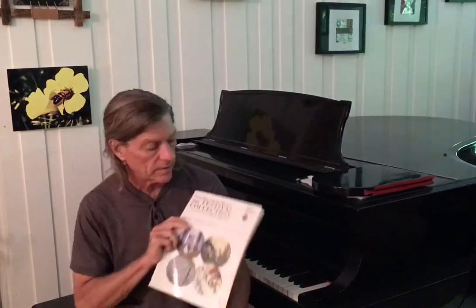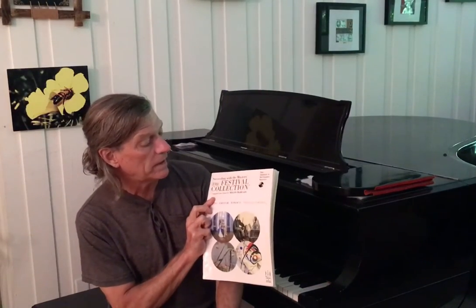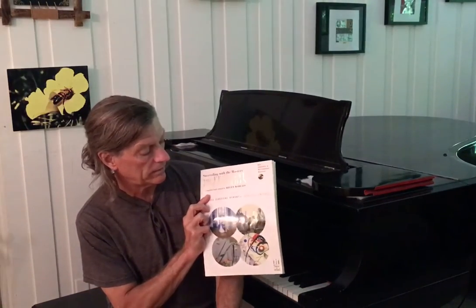The texts for this class are the Alfred Piano Level Adult Piano Course Level 1, which is the same one you had in Piano 1, so that's helpful. And then we also have the next level for the Festival Collection books. And it is Book 1, Elementary to Mid-Elementary. Looks like this. Much like the first one that you had for Piano 1. This will be our repertoire.